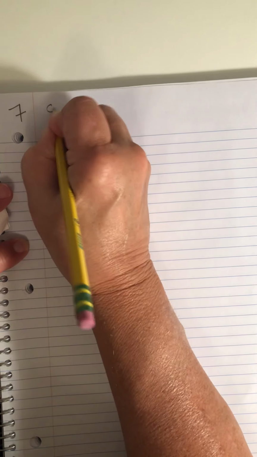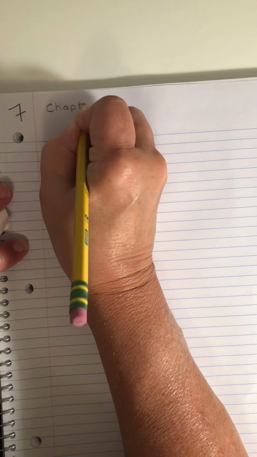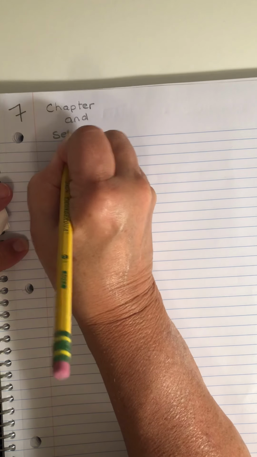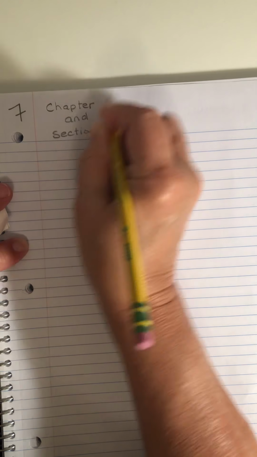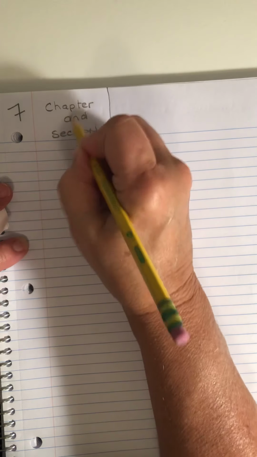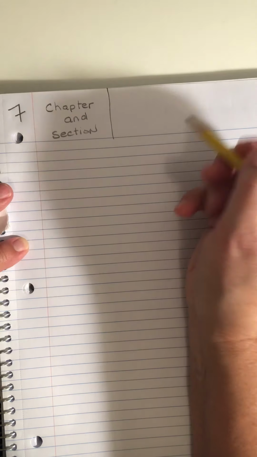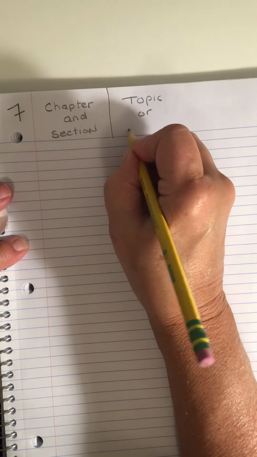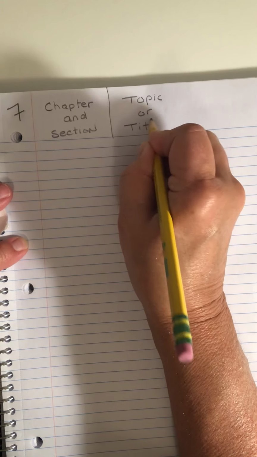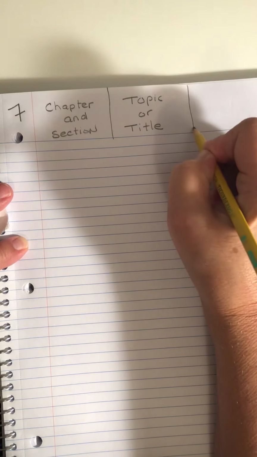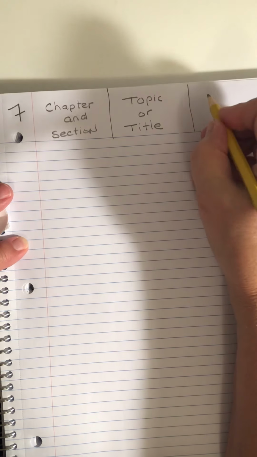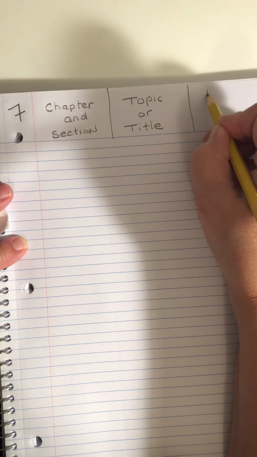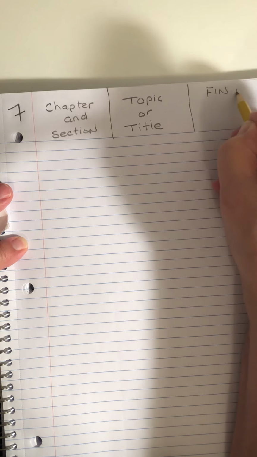You're going to have the chapter and the section written here. So if it's chapter 1, section 2, you would write chapter 1, section 2. The topic or the title of this section will go in the middle. And then over here, you're going to write your class name. So if it's financial algebra, I'll just use financial algebra.